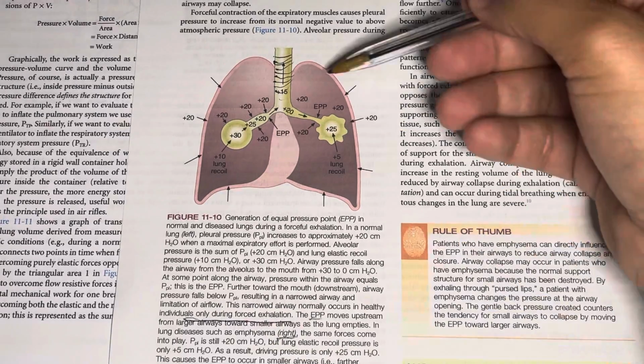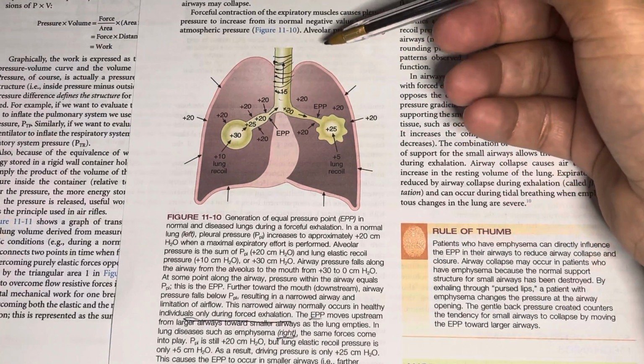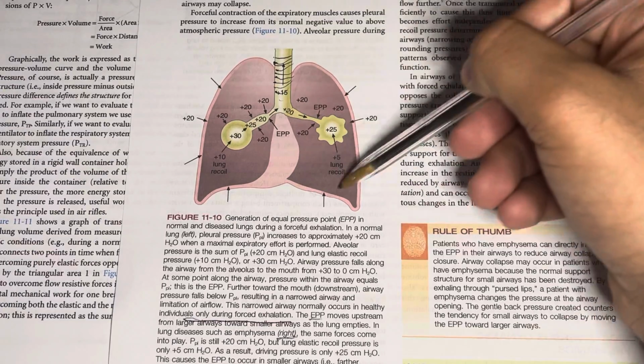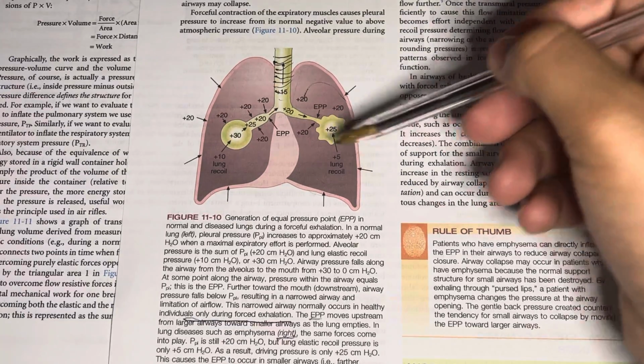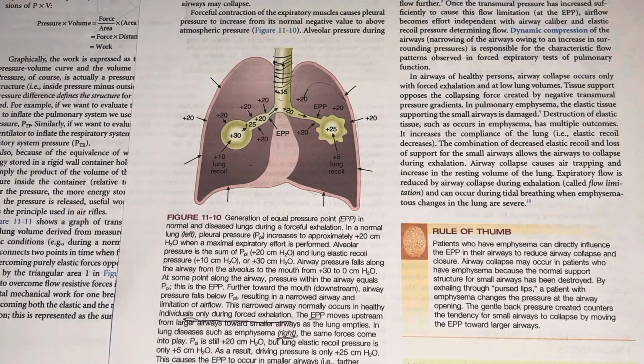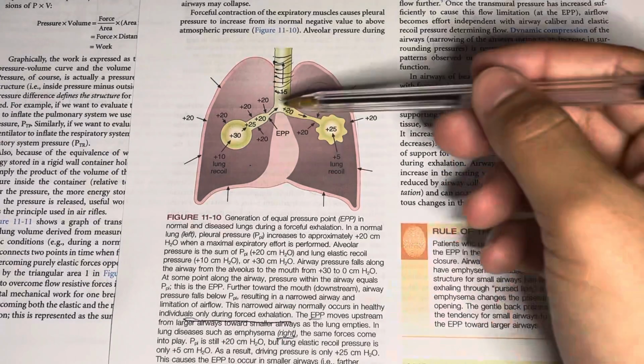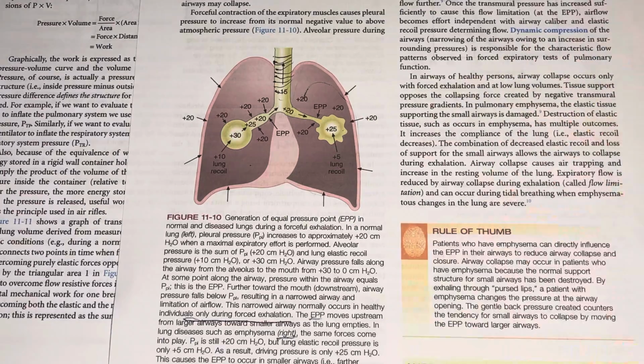So the right lung, the left lung, this is the right side. This is emphysema, and this is normal, okay? In lung disease such as emphysema, this is the emphysema, and this is the normal lung. So the left lung is normal. Let's try to figure this out because I'm getting a little confused here. Let's go back.